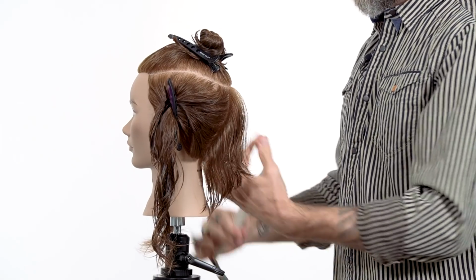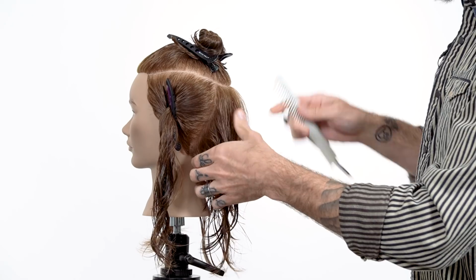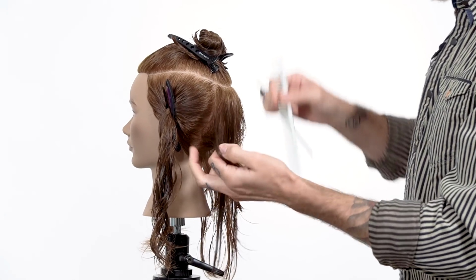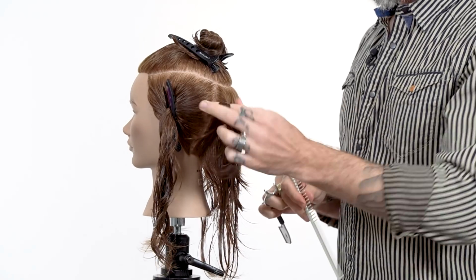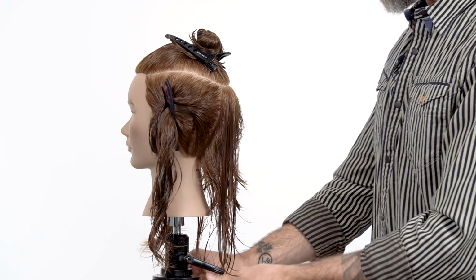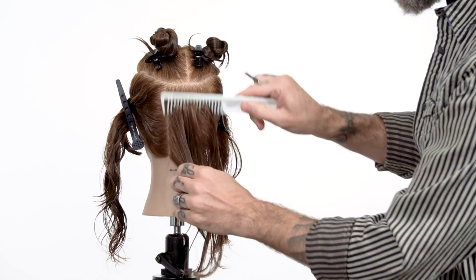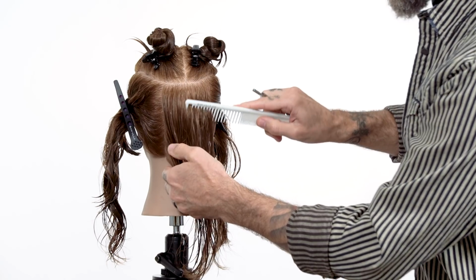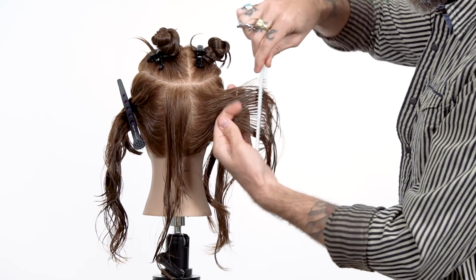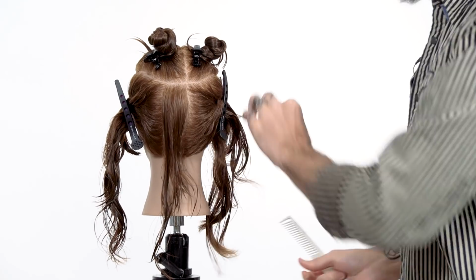As we move forward, remember, we're not necessarily using the traveling guide in the same way that many of you think of a traveling guide. A lot of times we think traveling guide and we think we're over directing back to the guide. What we want to do is take a section about an inch wide again. And if you look, now we have a piece of our previously cut section and a piece of our new hair.